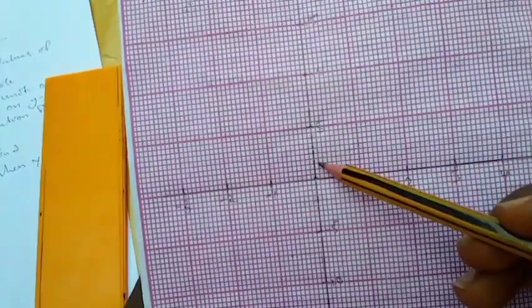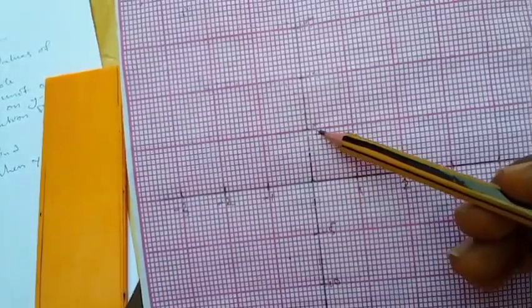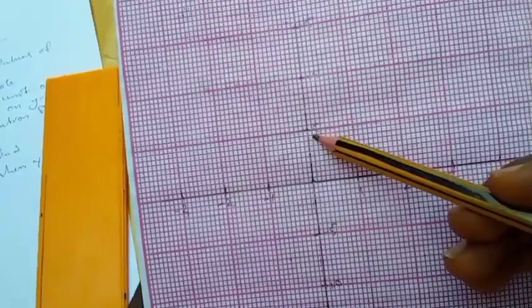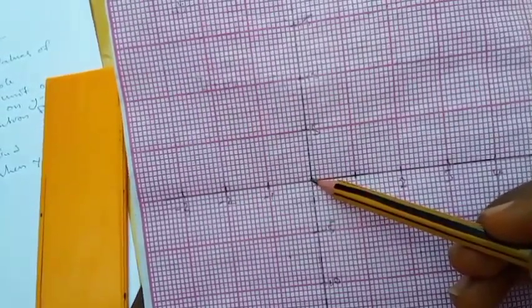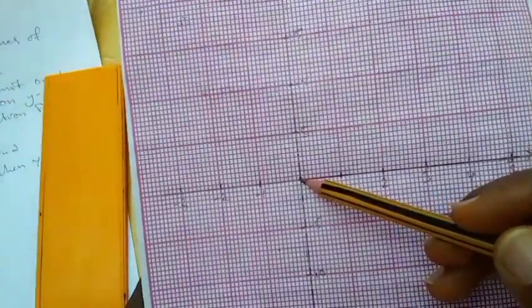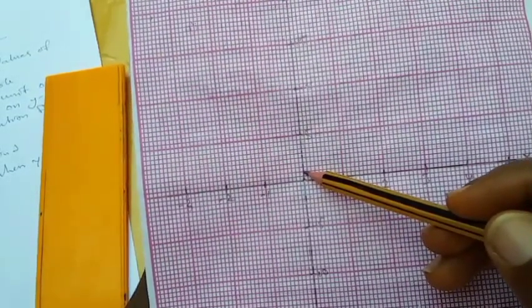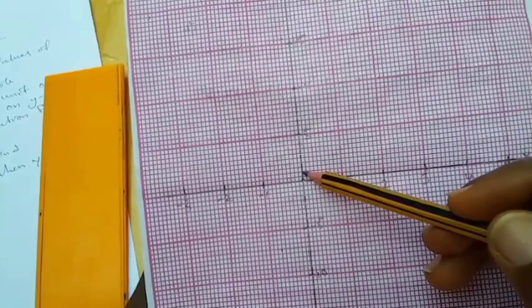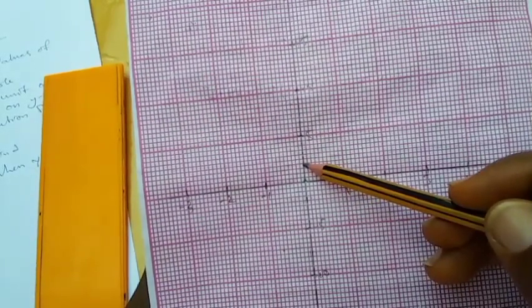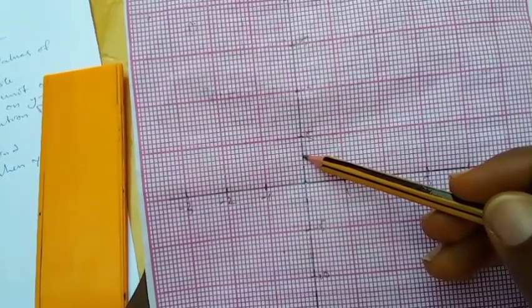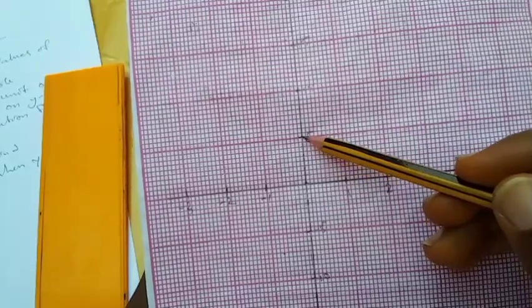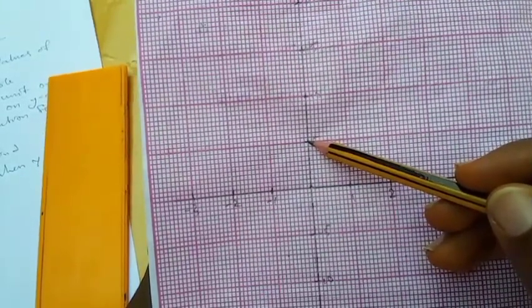That's how you do it. Or you can say 5 units divided into 10. That will give you the value of 1 tiny block there. But for me, let me say every 2 tiny blocks is 1. So this is 2 tiny blocks, 1, another 2 tiny blocks, 2, another 2 tiny blocks, 3, another 2 tiny blocks, 4, and another 2 tiny blocks, 5.